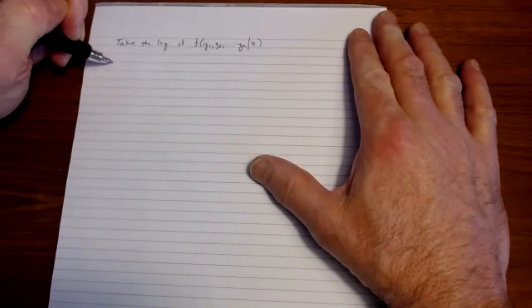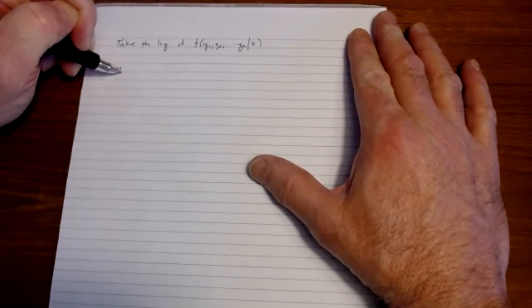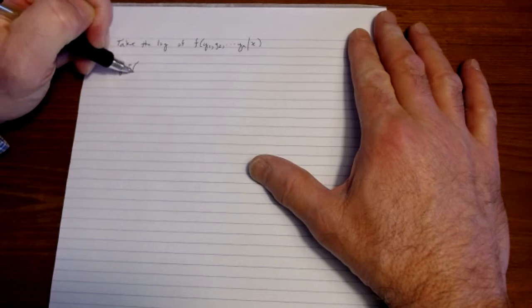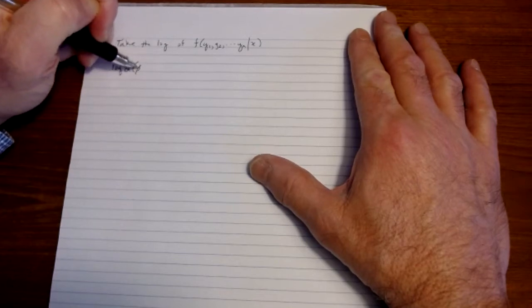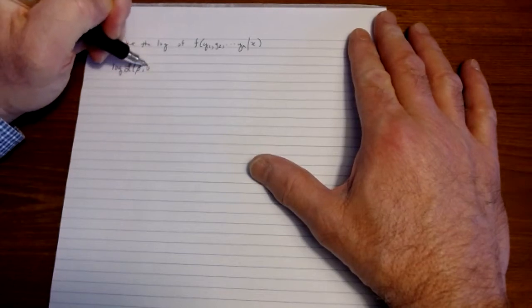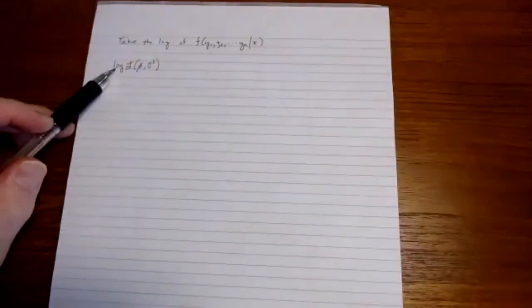So we'll say that the log of the likelihood of beta, sigma squared. So we're trying to find the log of the likelihood, and we're going to find the values of beta and sigma squared that maximize that likelihood.